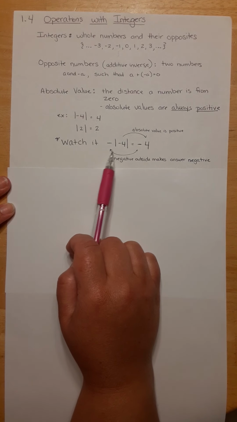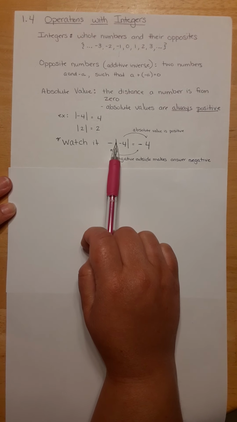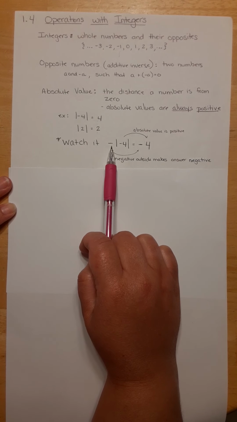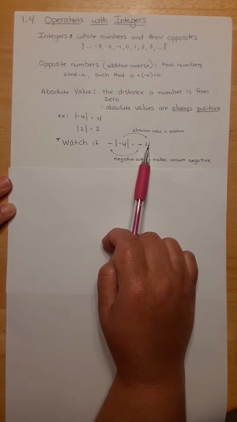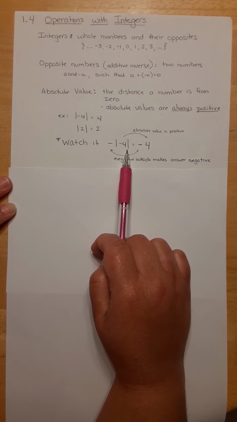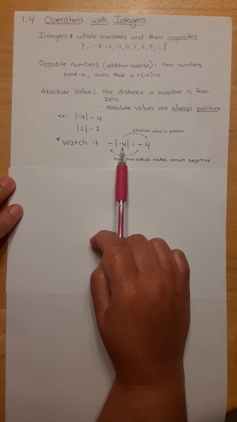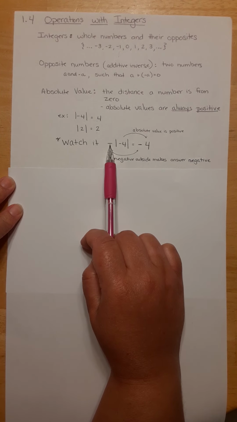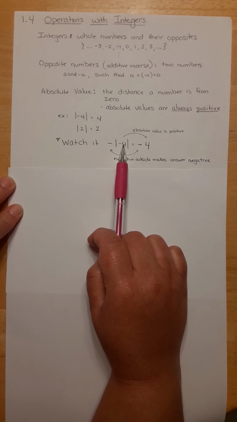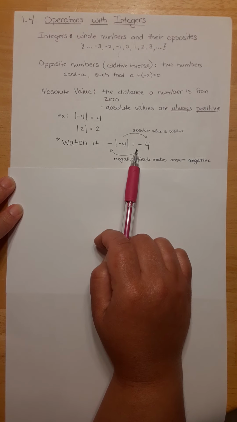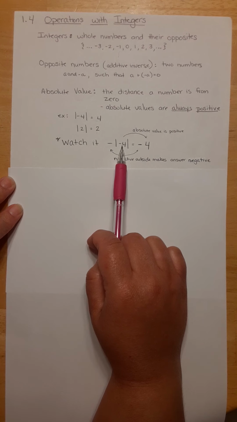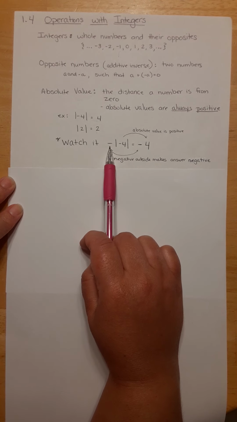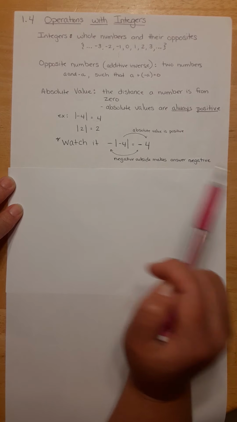Now, we're going to run into situations that look like this, where I've got the absolute value of a negative 4, but I have a negative sign in front of it. The final answer is going to be negative 4, but we still follow the rules of working with absolute value. What is the absolute value of a negative 4? It's positive 4, but this negative sign outside the absolute value signs is what makes that positive 4 now negative. Okay, so it really is following the rules. Absolute value of negative 4 is 4, but that negative sign now turns that positive 4 to negative.